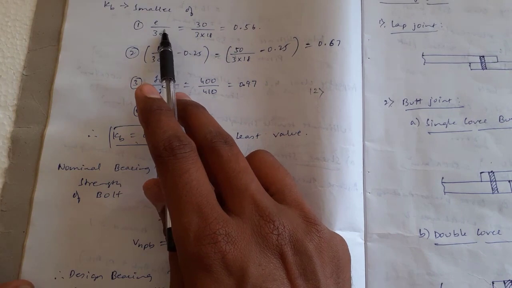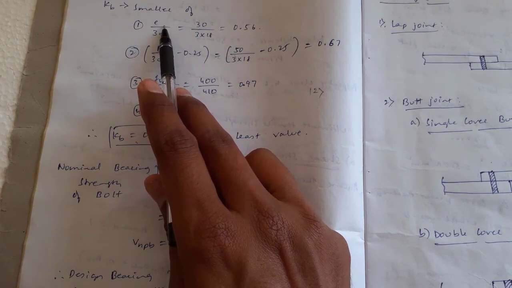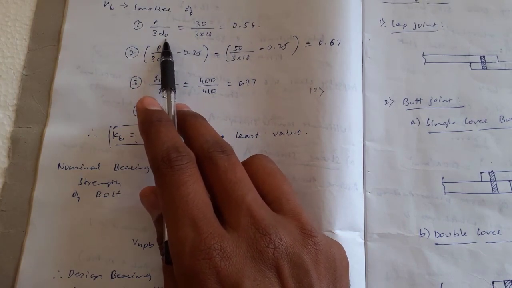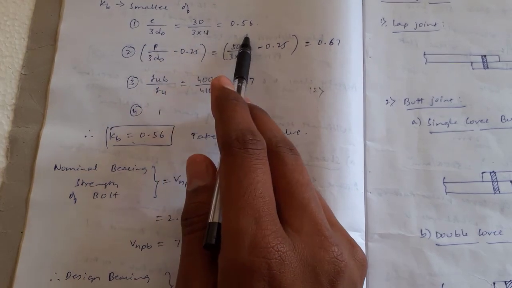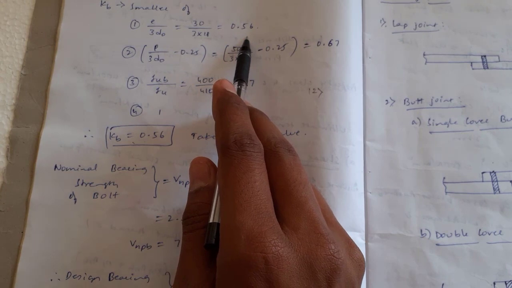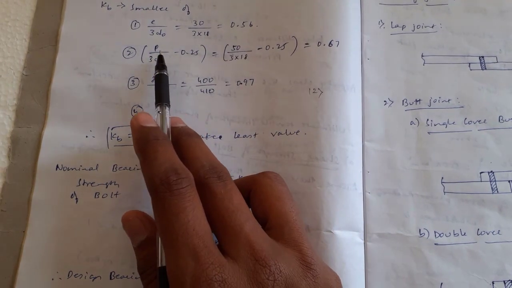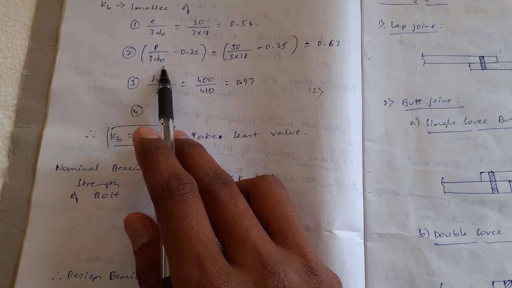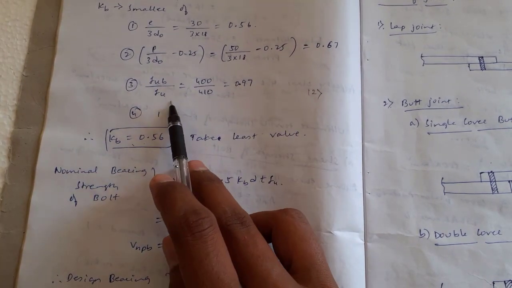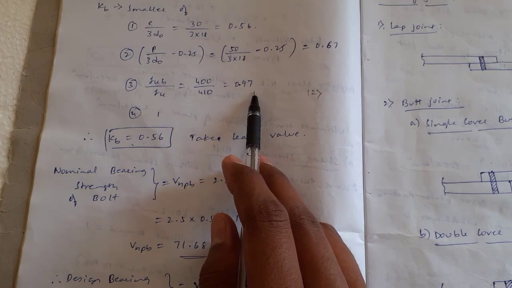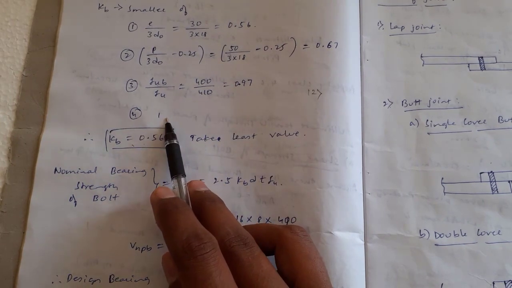So how much is e now? e is known as the edge distance, 30 divided by 3 into d naught. d naught is the diameter of the bolt hole, that is 18. So 30 divided by 3 into 18 will give 0.56. Next is p by 3 d naught. p is the pitch. 50 divided by 3 into 18 minus 0.25. You will get 0.67. f_ub divided by f_u, that is 400 divided by 410, will give 0.97. And the last value is 1.